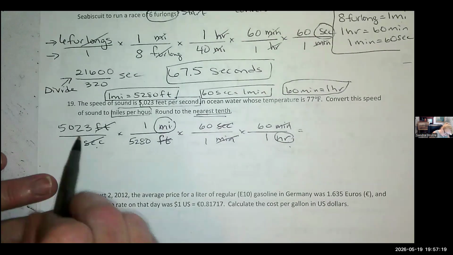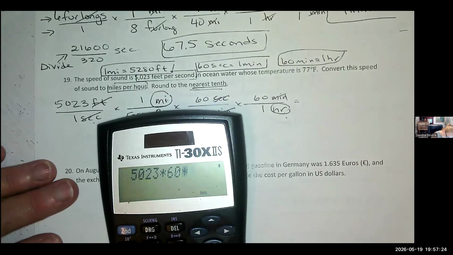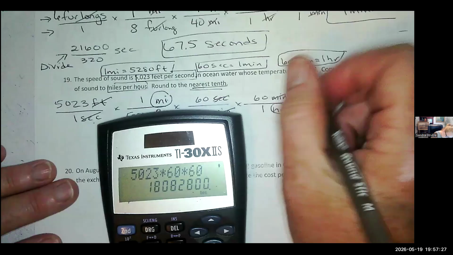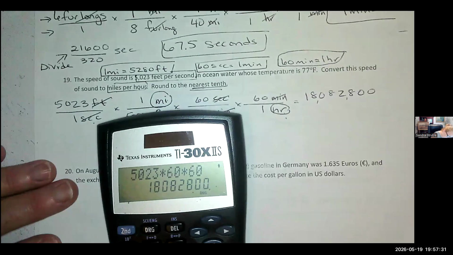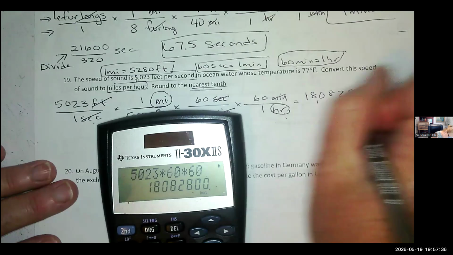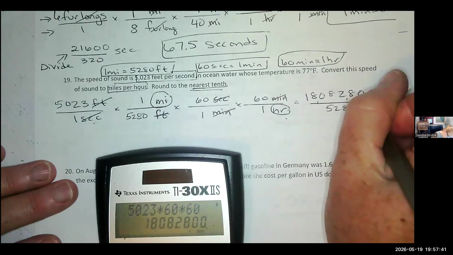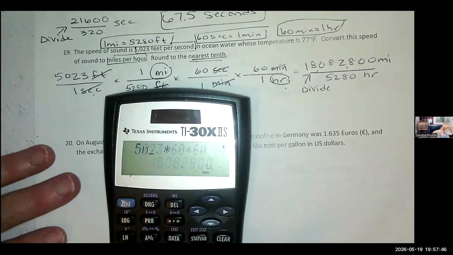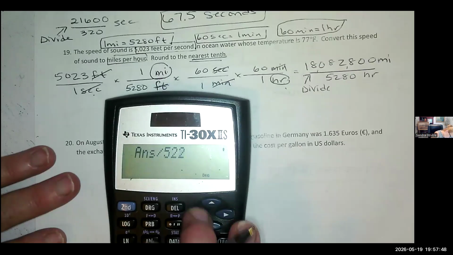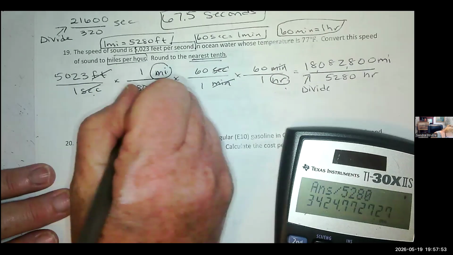5,023 times 60 times 60 is a lot. That's 18,082,800, and that's miles per 5,280 hours. You have to divide because you can't leave it like that. And I got 3424.77.